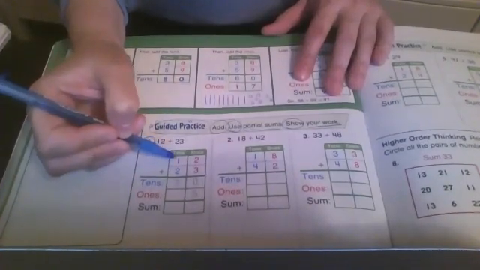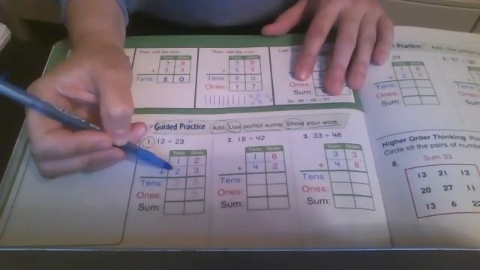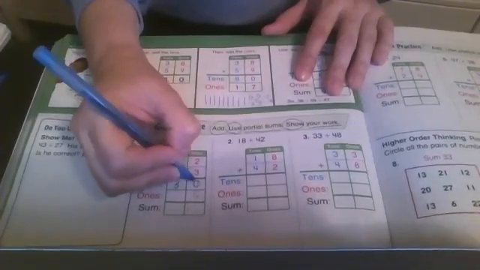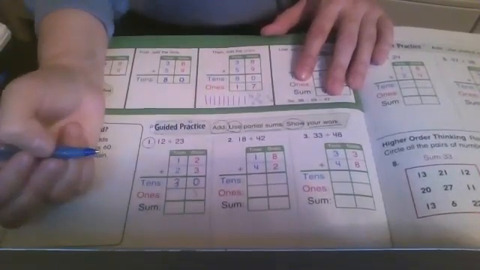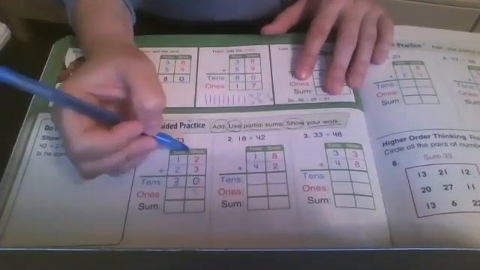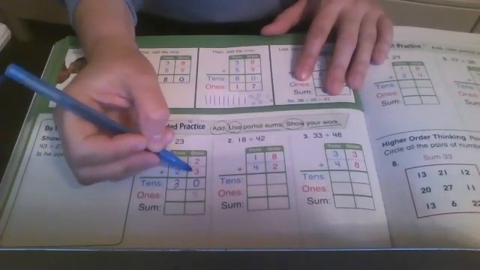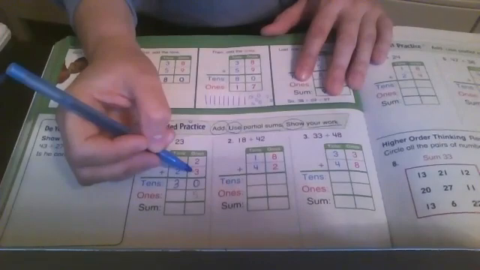If I know I have 1 10 plus 2 10s, that gives me a sum of 3 10s. And 3 10s is the same as 30. So I'm going to fill that in first, 30. Now I'm going to move on to my 1s. My 1s say 2 plus 3. Well, 2 plus 3 is 5.